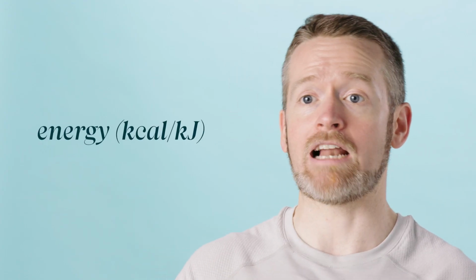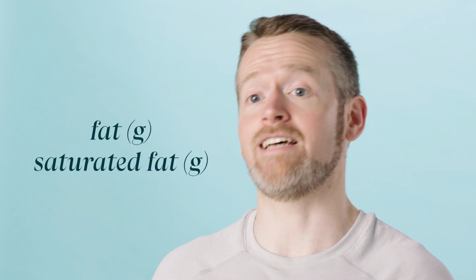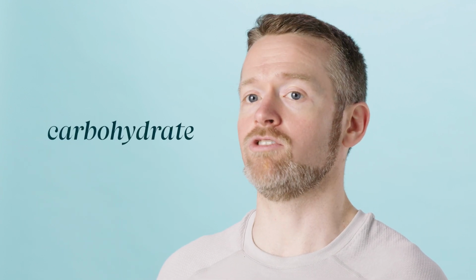Now that you've got a better idea of how to read an ingredients list, it's time to move on to nutrition information panels. I'm going to cover some of the common mistakes that people make with these. Now, the type of information that has to be shown varies from country to country, but in the UK, you have to, by law, show information on 7 key values: energy in calories and kilojoules, fat and saturated fat in grams, carbohydrate and sugar, protein and salt.